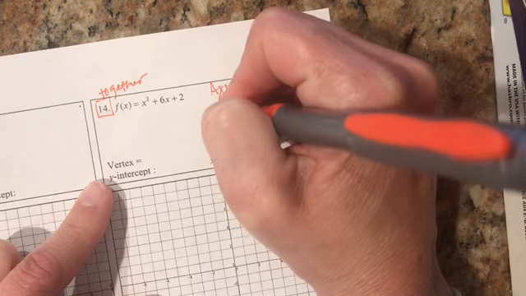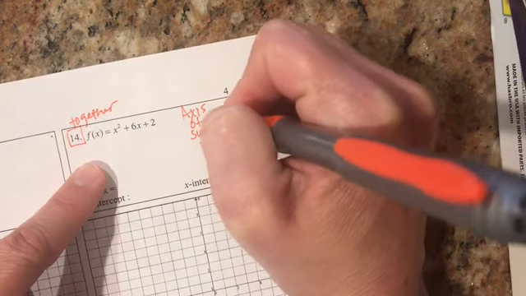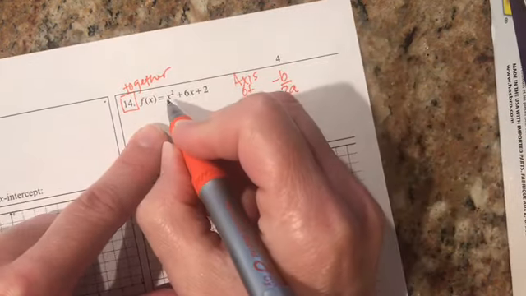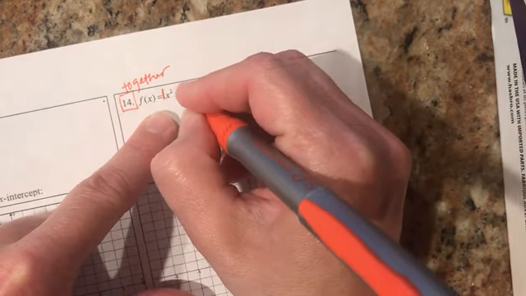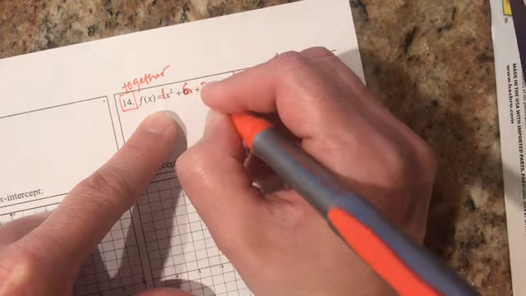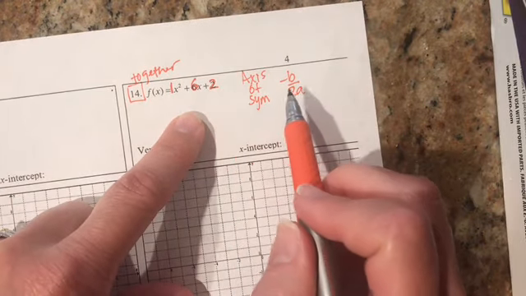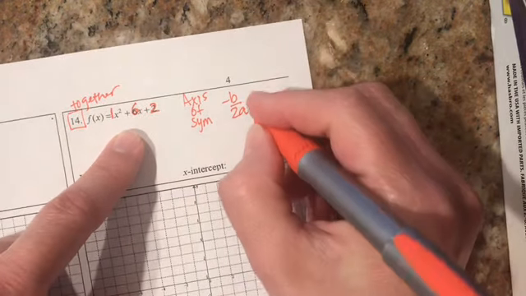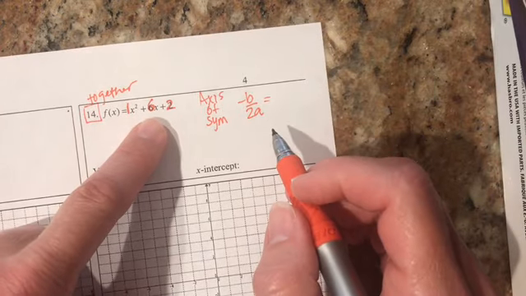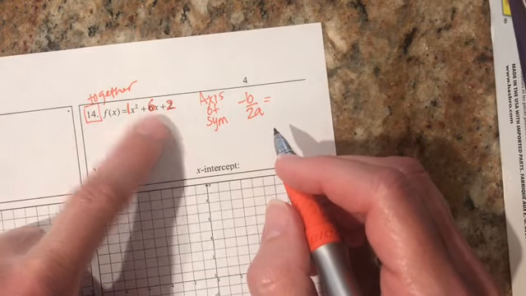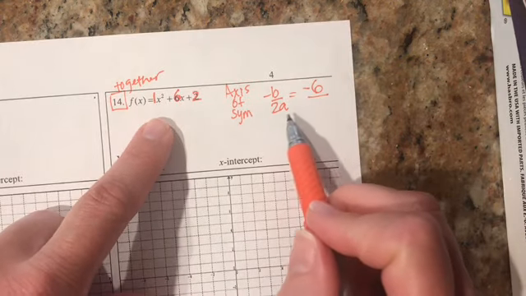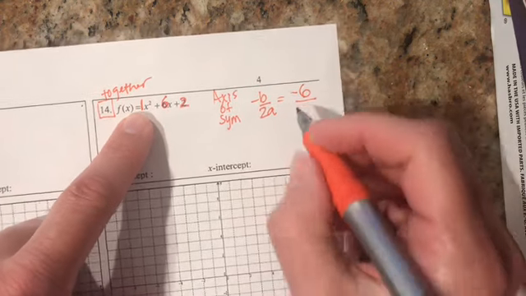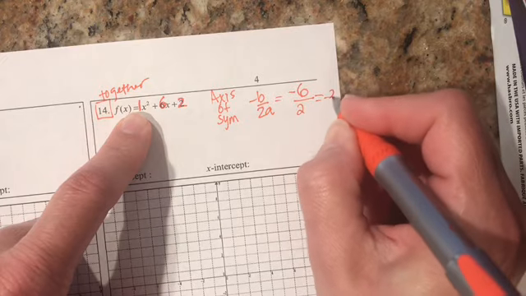Axis of symmetry: -b divided by 2a. Remember, if there's not a number with x squared, it's 1x squared. That's your a. 6 is your b. 2 is your c. We're not going to use c though. We're just going to do negative b divided by 2a. So negative b would be negative 6, divided by 2 times a. 2 times 1 is 2, and that equals negative 3.